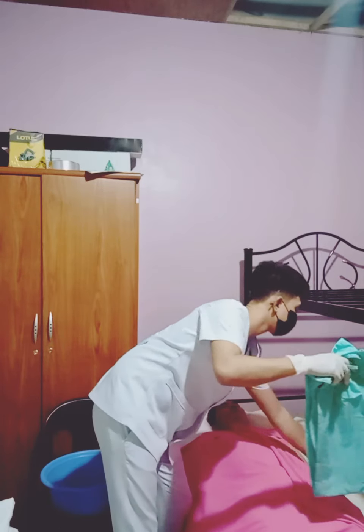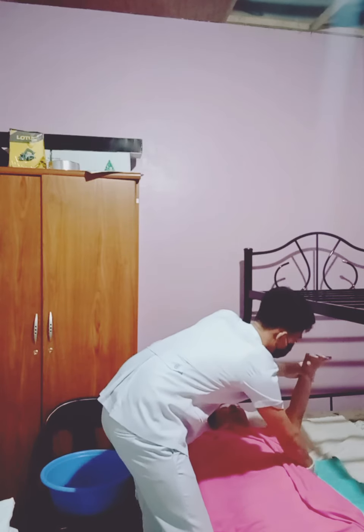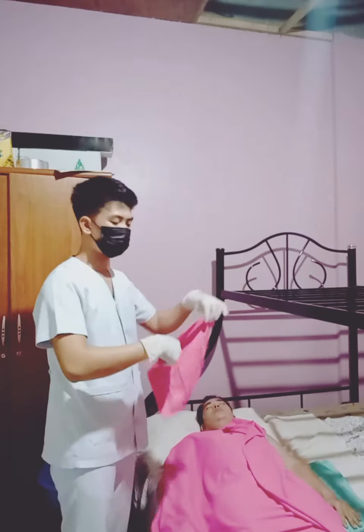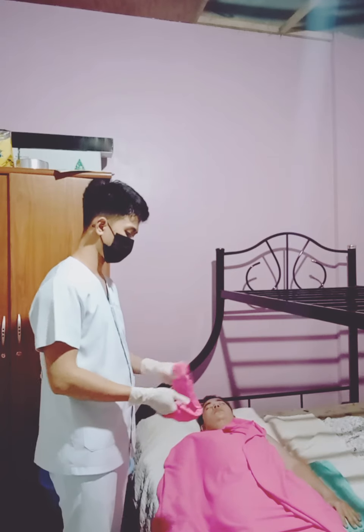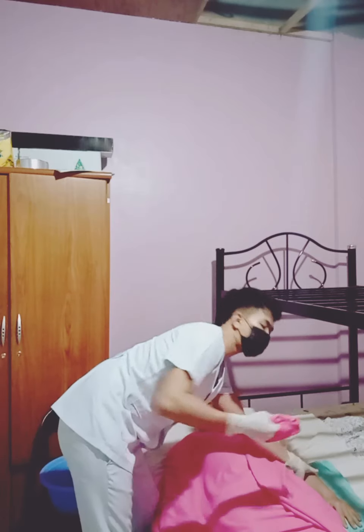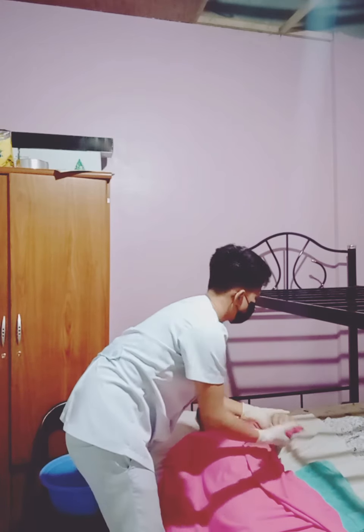Expose the arm of the client and support it and place the matting towel under the arm of the client. And now I'm going to use the mitt and clean the hand of the client, supporting his or her hand up to the hands.